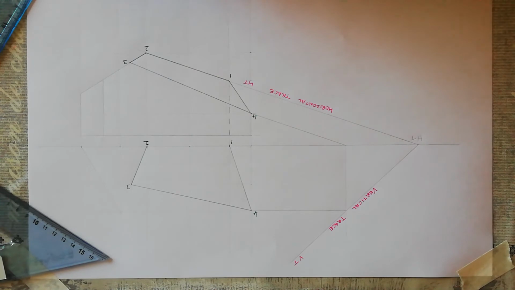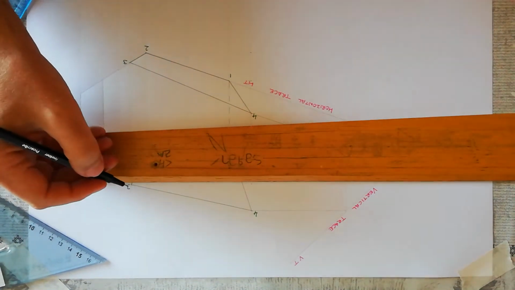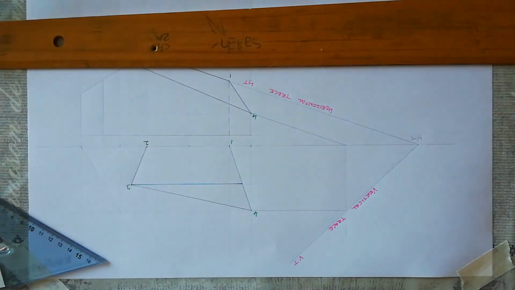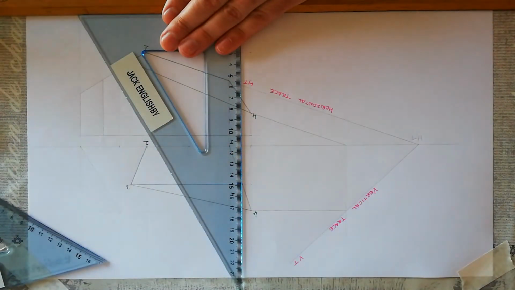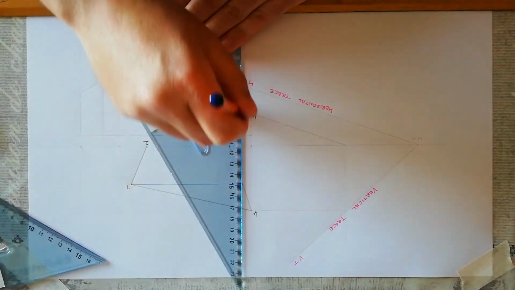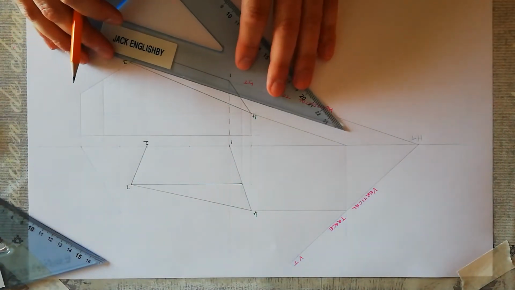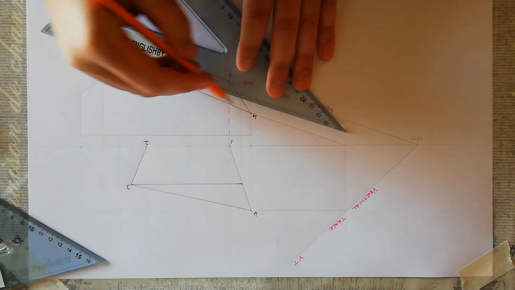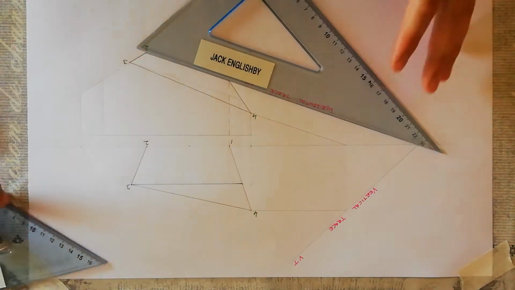Okay, so that's what we're going to do. I'll show you now how this would work. So I'm going to draw the line horizontally from 4. So pretend that we don't have a horizontal trace. So what you'll see very quickly is, if I bring that point straight down, the line coming from 3 will be parallel to that. So that would be parallel to this, as you can see now.